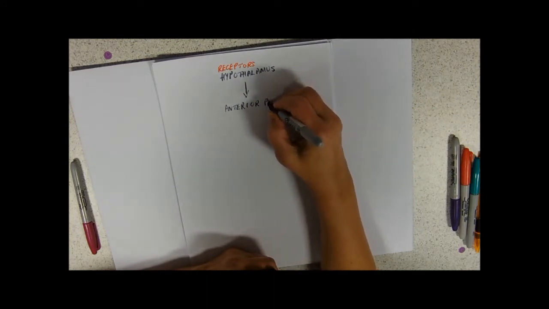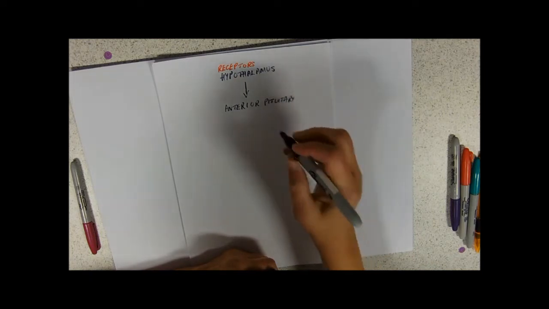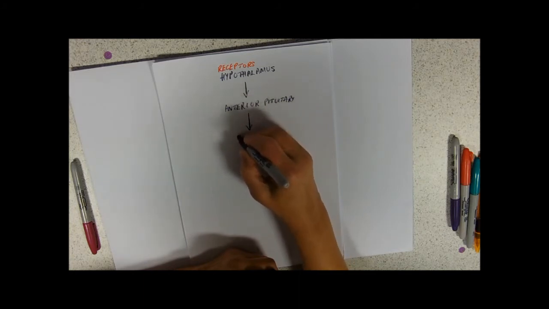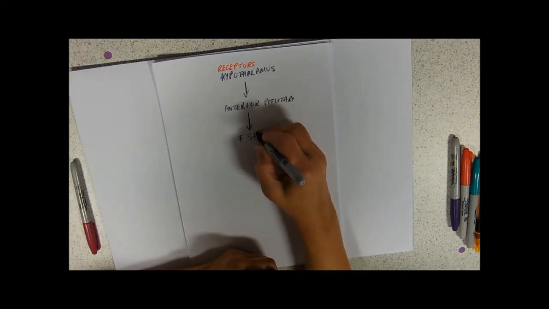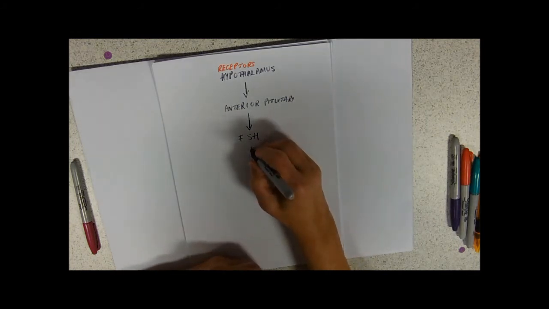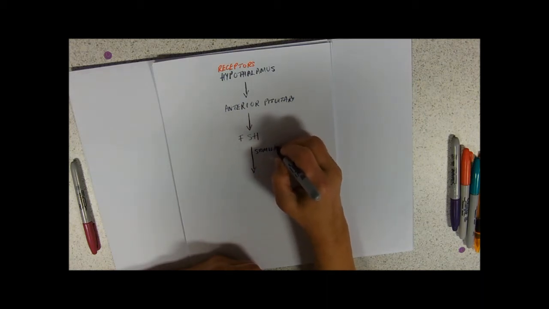So the anterior pituitary gland will release FSH. FSH's job is to stimulate the follicle.